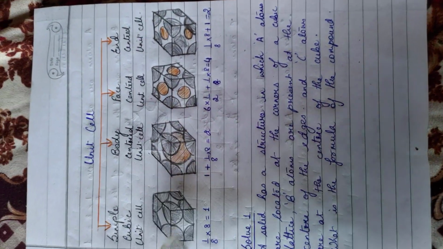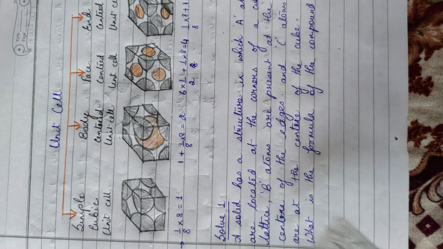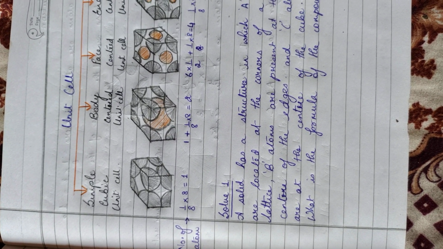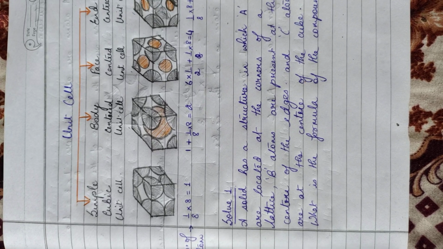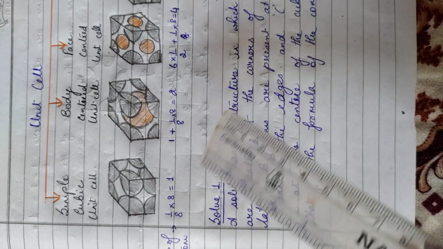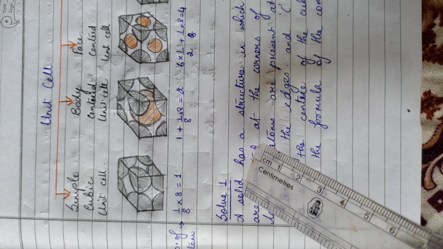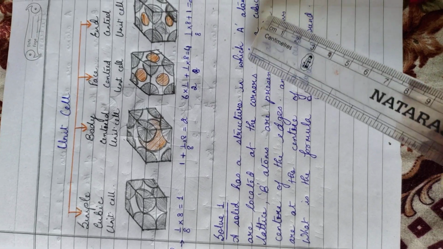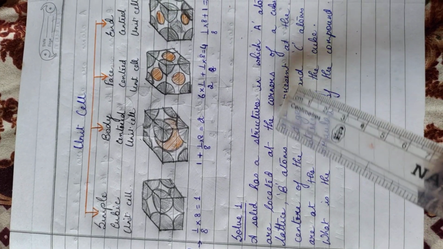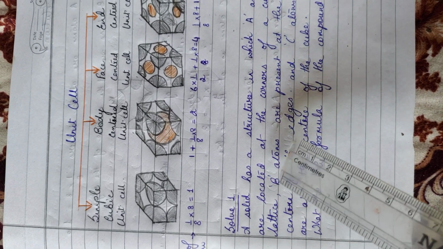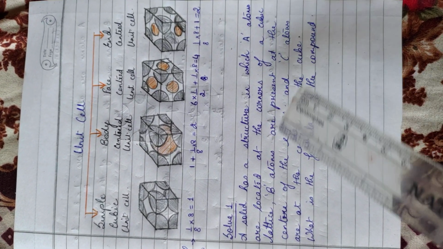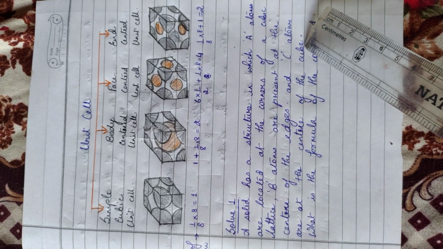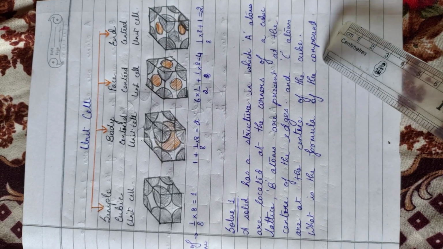Now children, let us continue with the question. Now if a question is given for you to find out the chemical formula of the compound with a description of the solid state given, how will you proceed to the problem? Let us read the question first. A solid has a structure in which A atoms are located at the corners of the cubic lattice. B atoms are present at the center of the edges and C atoms are at the center of the cube. What is the formula of the compound?